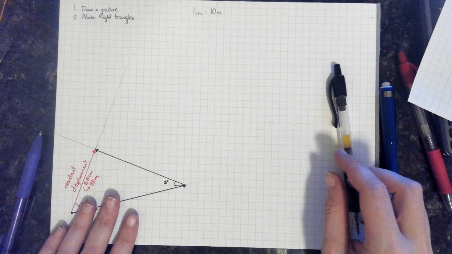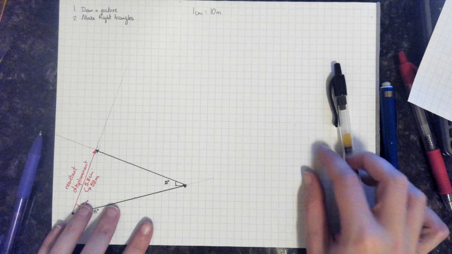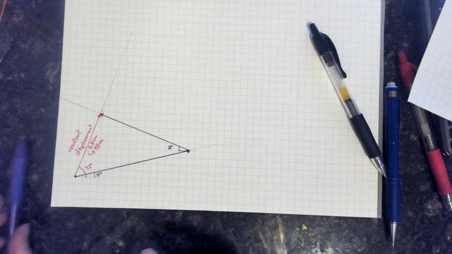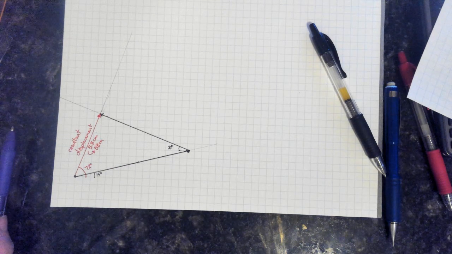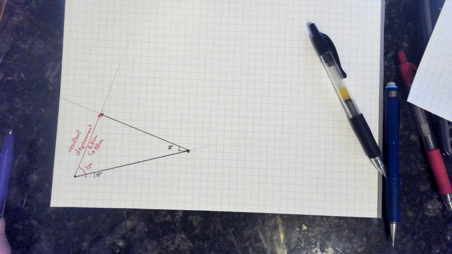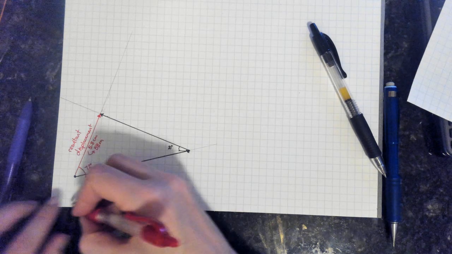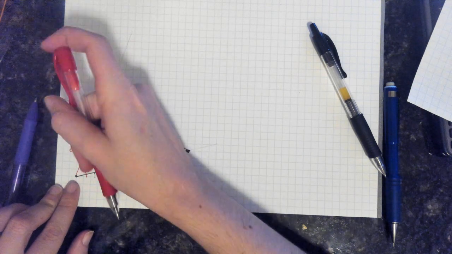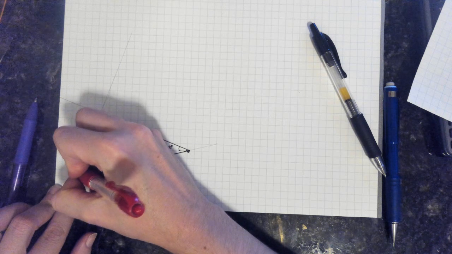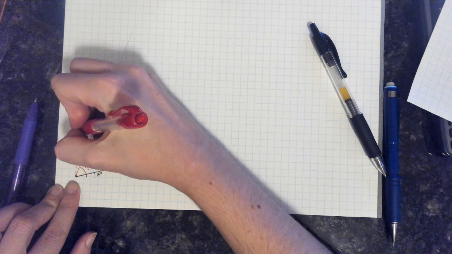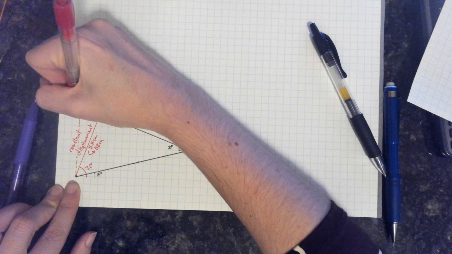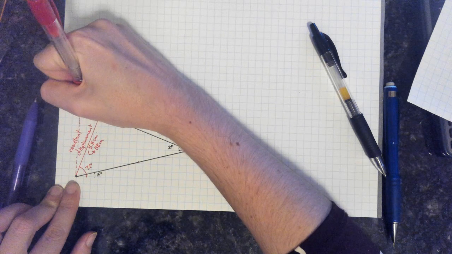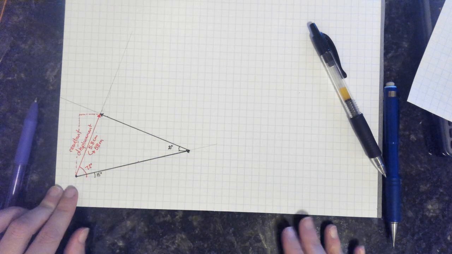And there's going to be a couple ways to make the right triangles. Pretty much all of the time, the main way to draw the right triangles is to extend our vertical lines and our horizontal lines. So for our resultant displacement, we've got a right triangle kind of like that.